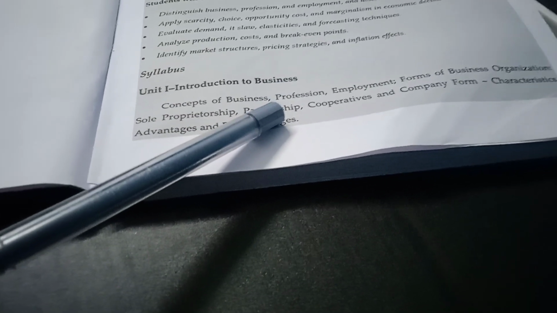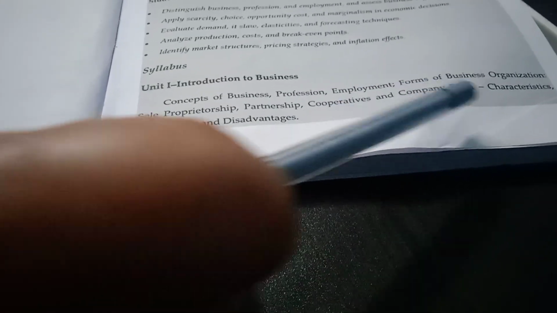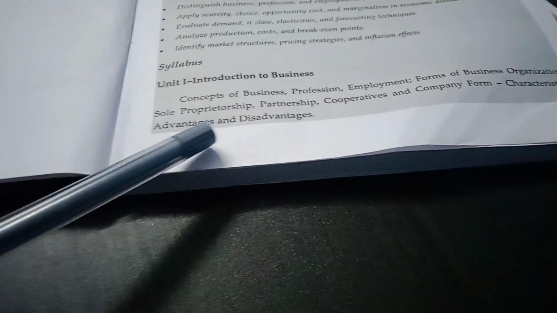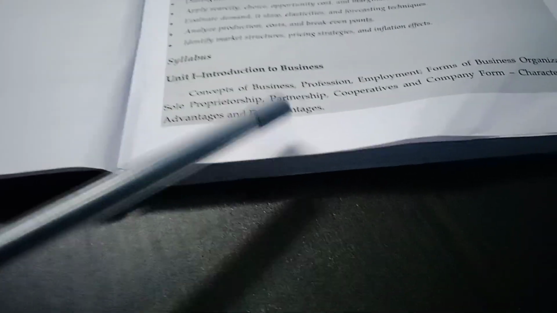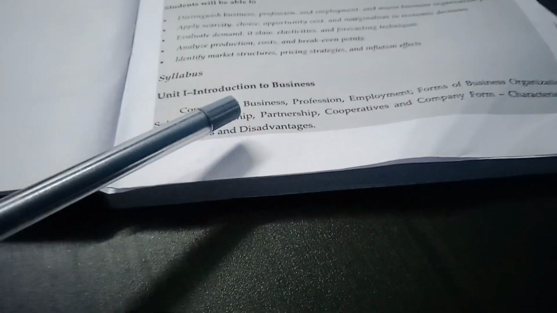Even for partnership, characteristics, advantages and disadvantages. Similarly for cooperative society also, characteristics, advantages, disadvantages.